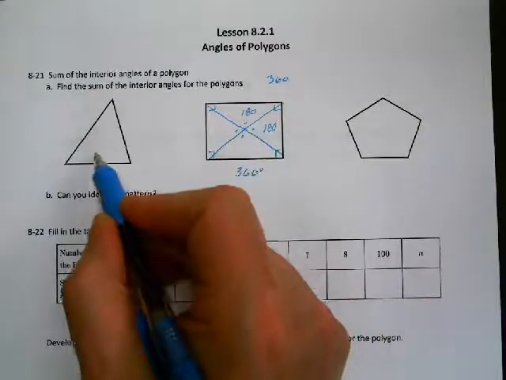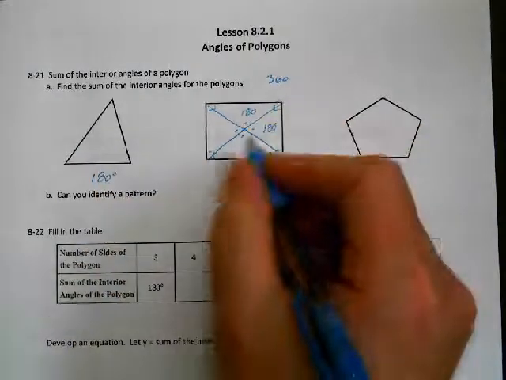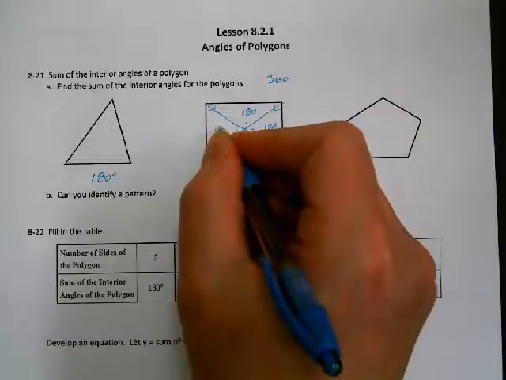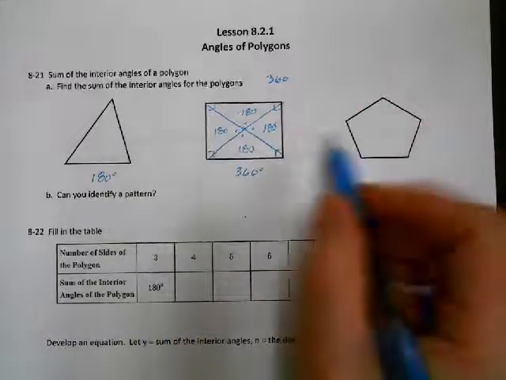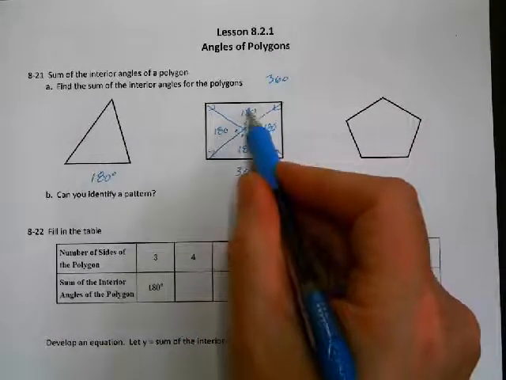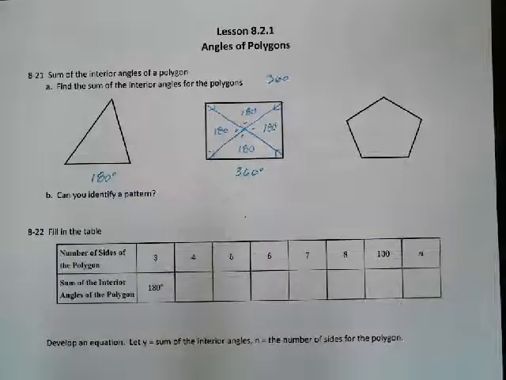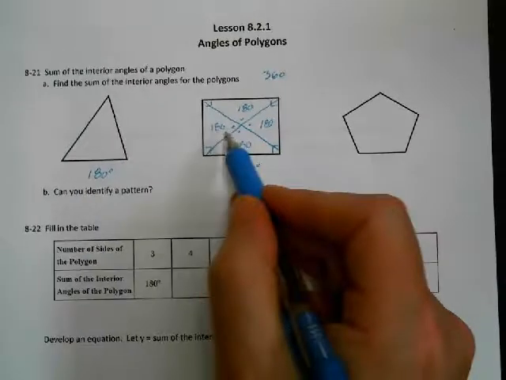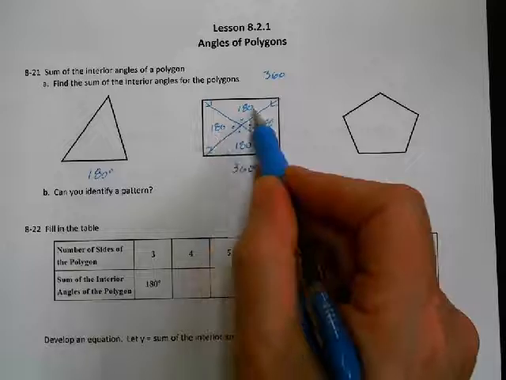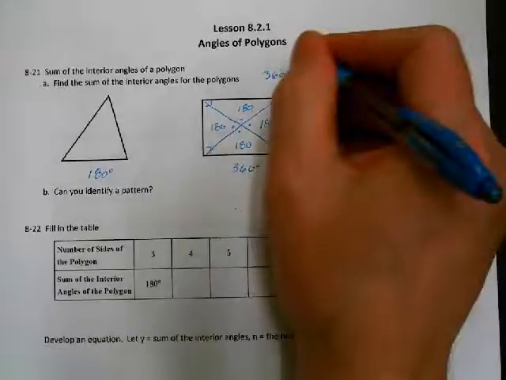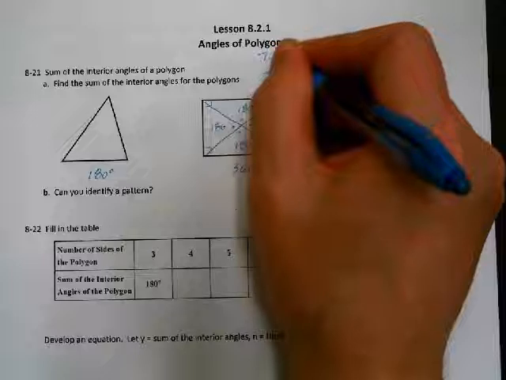You remember we said triangle sum over here. This triangle over here is 180 degrees. This triangle over here is 180 degrees. So I've got 180 in this triangle, 180 in this triangle, 180 in this triangle, 180 in this triangle. So that's a total of, let's see, 360 plus 360 more, that's 720. So we got a total of 720 degrees.